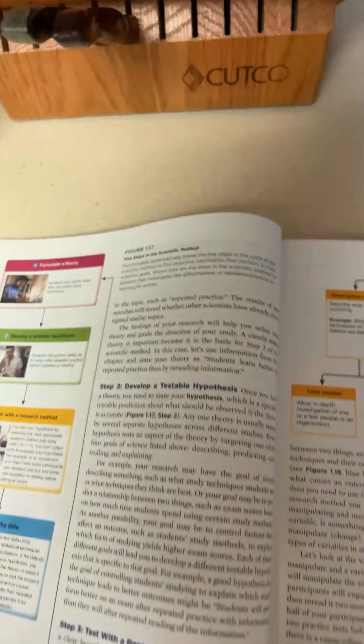Bird, I swear to God. You're making this really hard to read, my guy. I'm gonna leave you over there. Yeah, forget you.